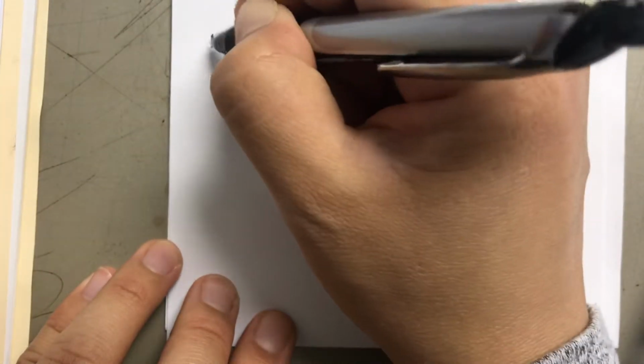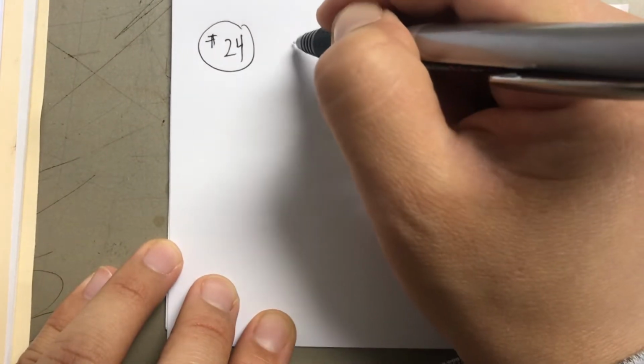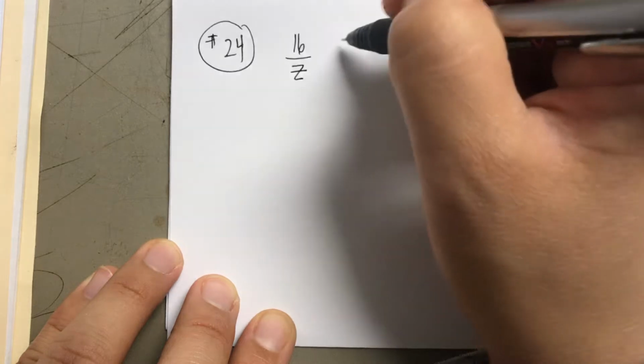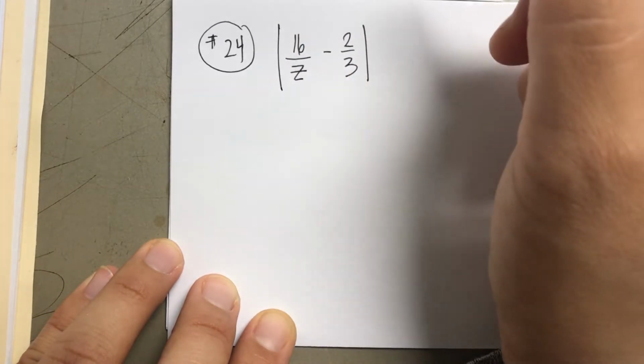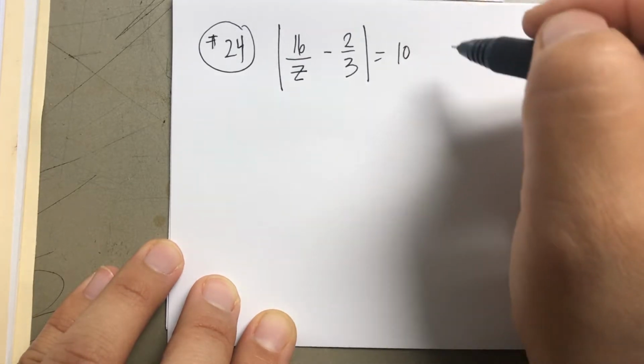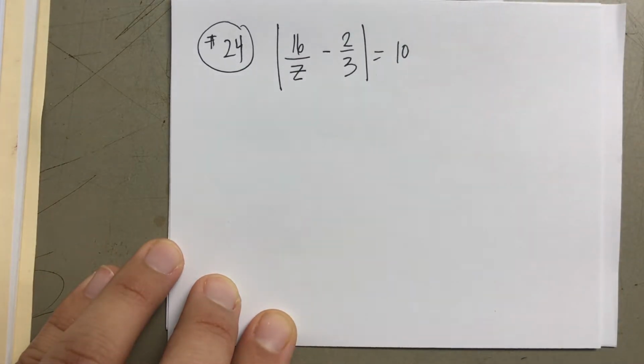Okay, so the next one says, number 24. It says the absolute value of 16 over z minus 2/3 equals 10. Then which of the following sets?